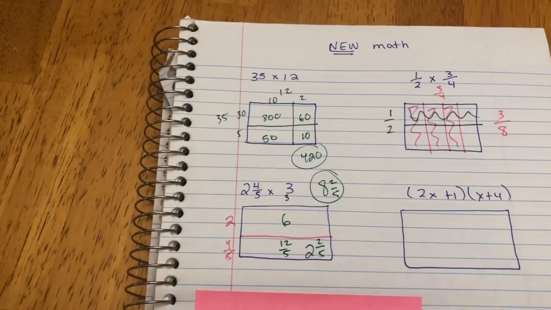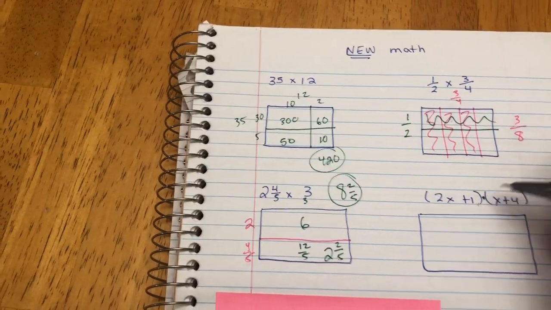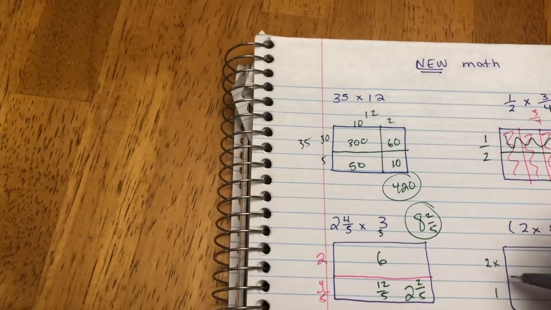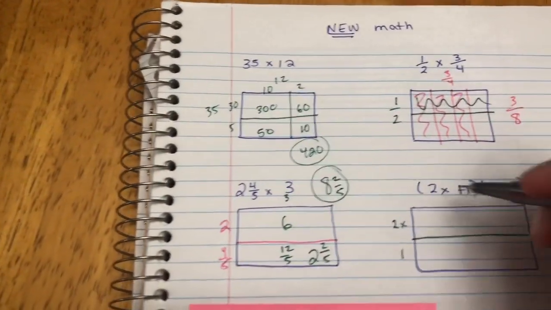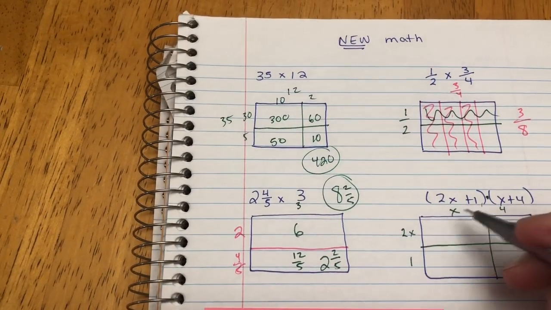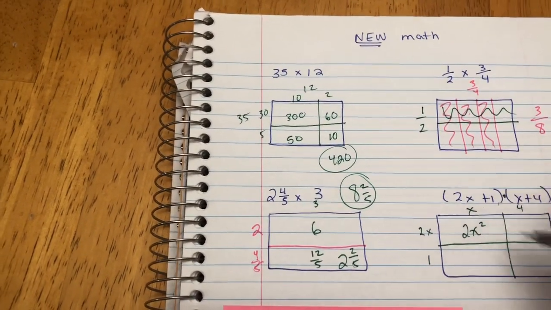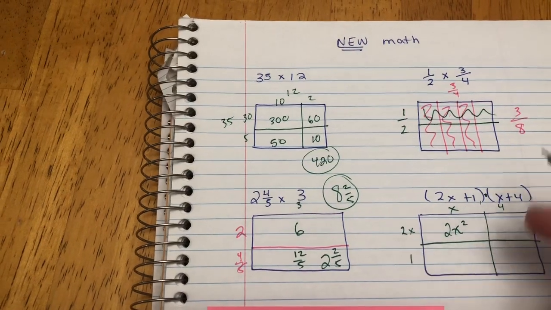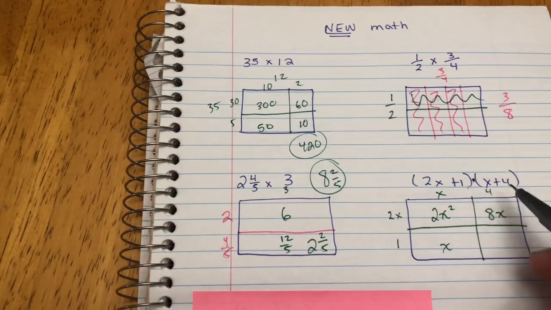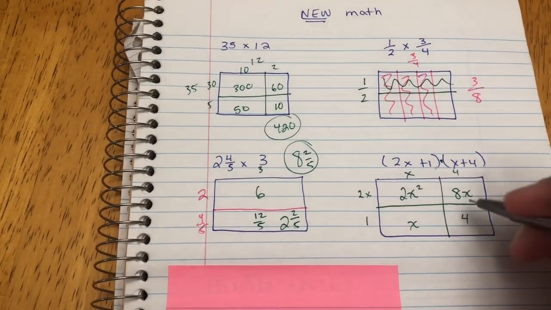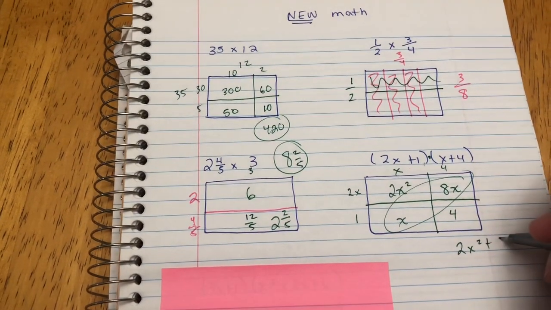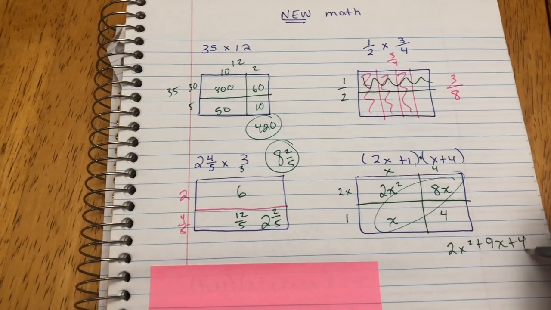Oh wait, I need to multiply binomials now. Multiplication. See if I can use what I learned in grade 5. So this side will be 2x and 1. And this top side will be x and 4. 2x times x is 2x squared. 4 groups of 2x is 8x. 1 group of x is x. 1 group of 4 is 4. Group my like terms. I get 2x squared plus 9x plus 4.